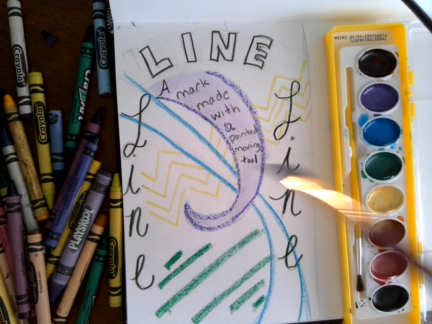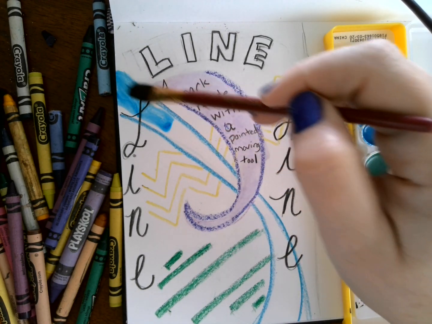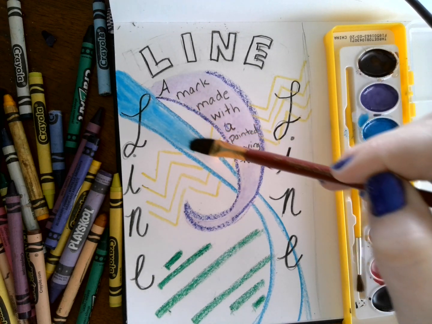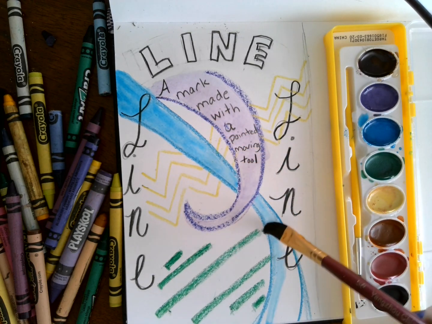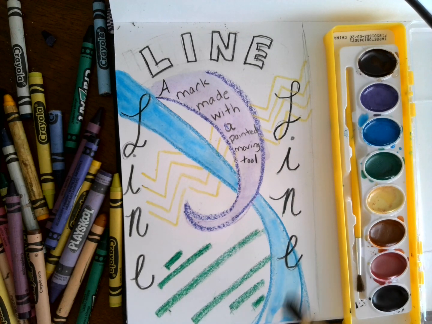Now I realize you guys might not have crayons and markers and watercolor all at home, which is fine. You don't have to do your page this way. This is the way I'm doing my page. You do your page the way you want to do it. Okay.